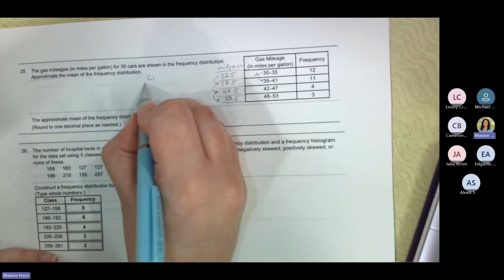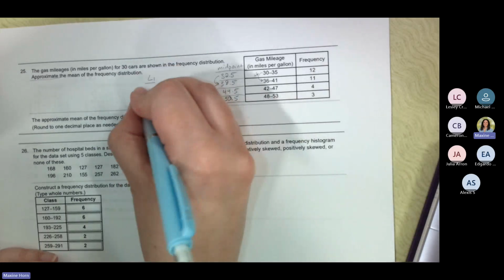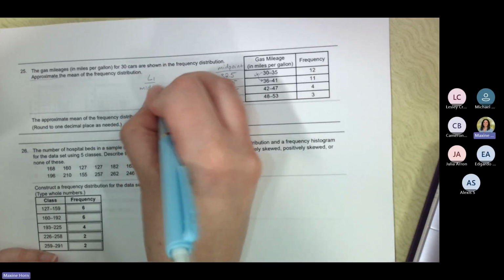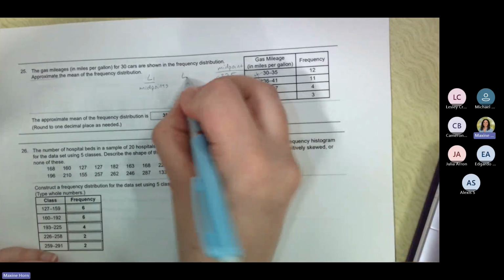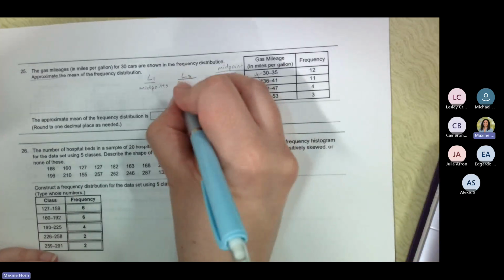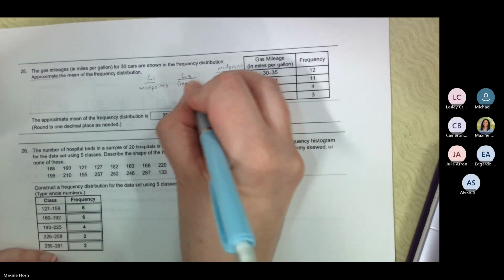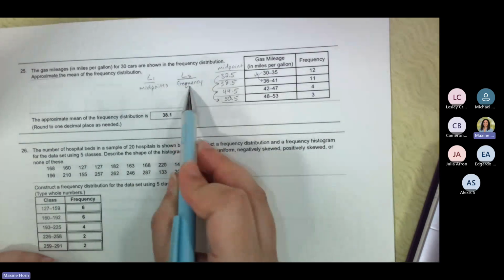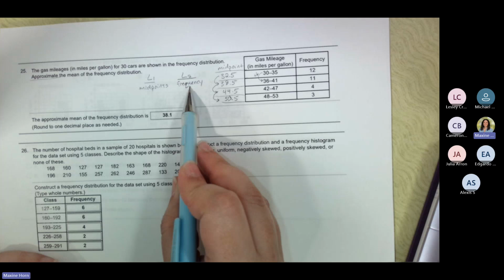So then I'm going to go into my calculator and I'm going to say that list 1, I'm going to put in all the midpoints. That's going to be what I put into list 1. And into list 2, I'm going to put in my frequencies. Okay. So list 1 is your midpoints, list 2 is your frequencies.